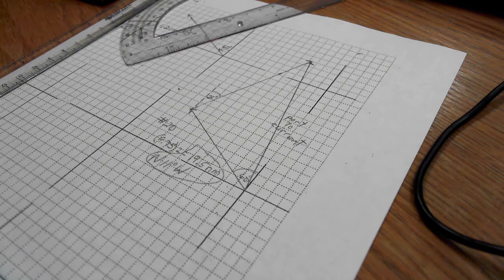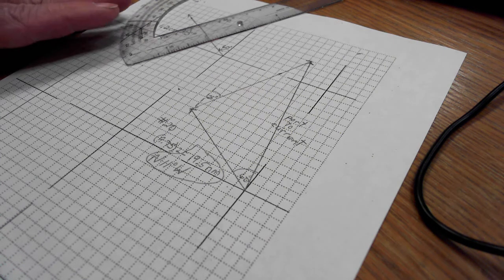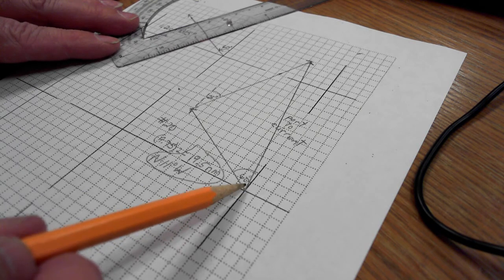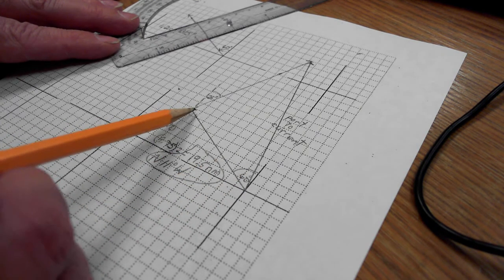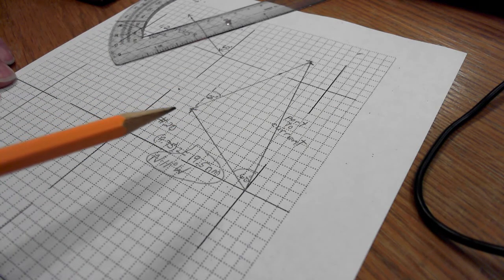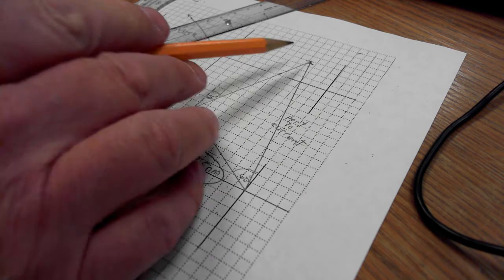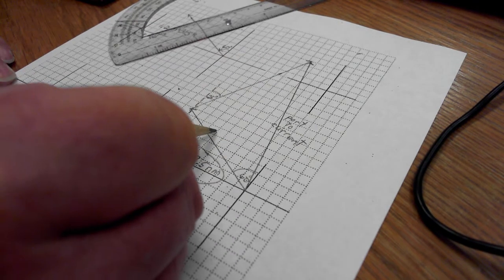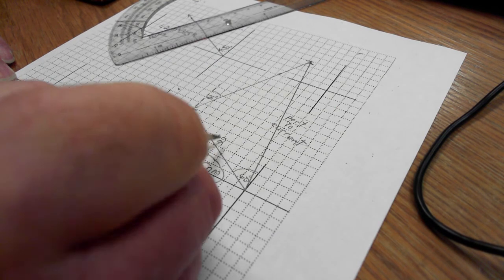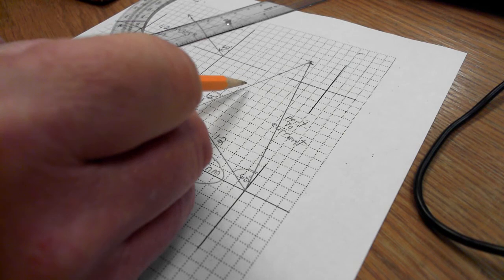Now I'd like to show you another way to do the exact same problem. You don't have to do them graphically. You can also do them mathematically or with trigonometry. For instance, if you know these angles, you can use trigonometry to figure out the whole triangle. This triangle that I've drawn, this side here is known to be 12. This side is known to be 15.